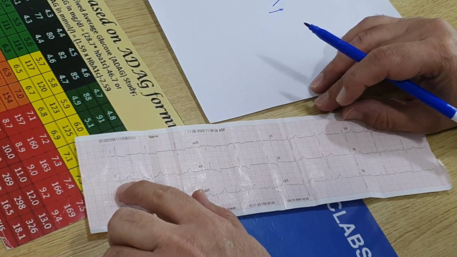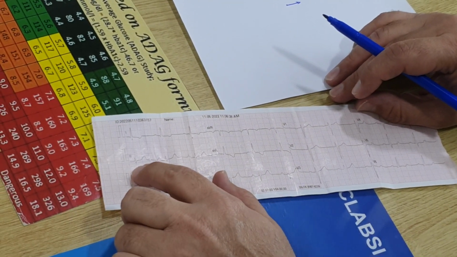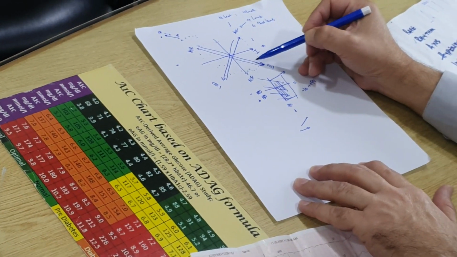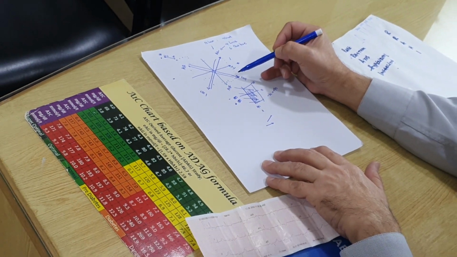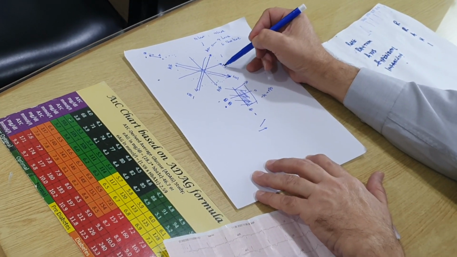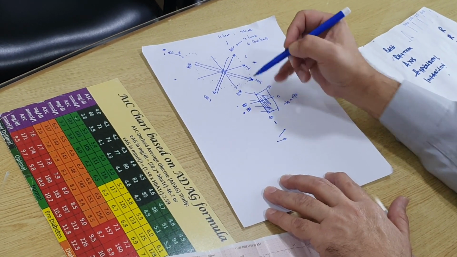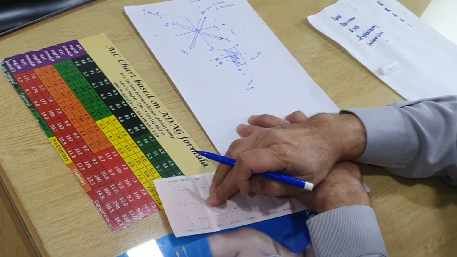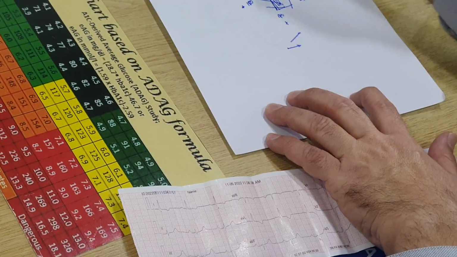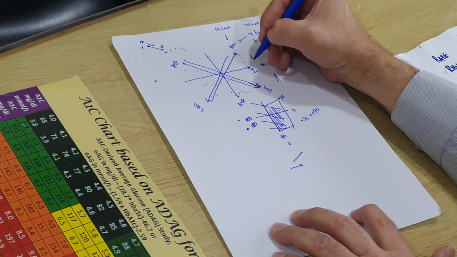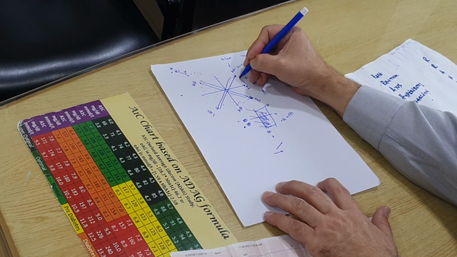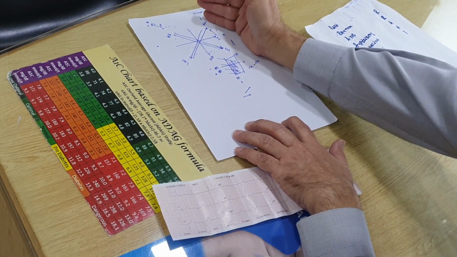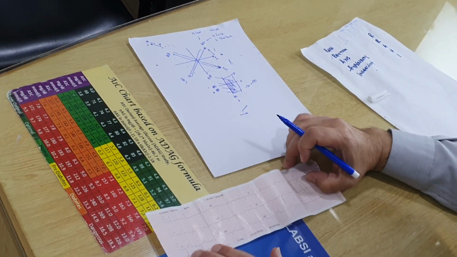In lead 2, we get an equivocal QRS complex, which means it's neither positive nor negative. And let's see where lead 2 is. So this is lead 2, and this is an equivocal one. Had it been onto this side between 1 and 2, the R wave would have been positive maximum. But because the R wave isn't that high and the S wave is present as well, in lead 2 the axis is somewhere between AVL and lead 1. So this is upwards. And then comes lead 3.